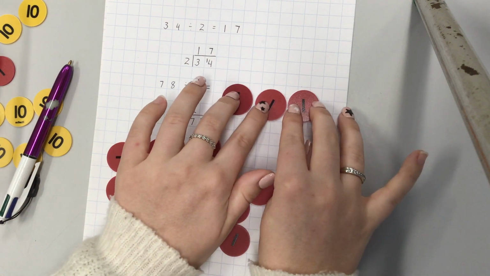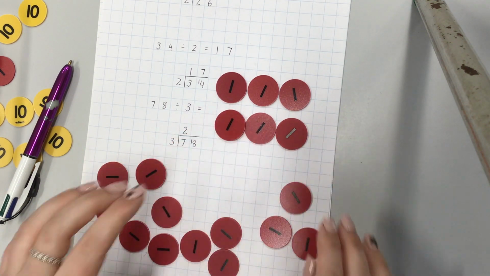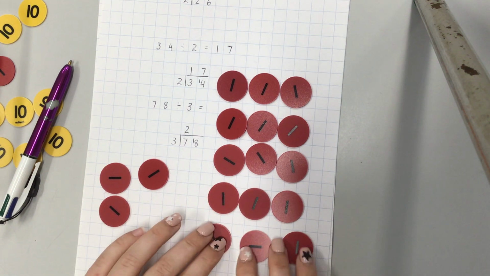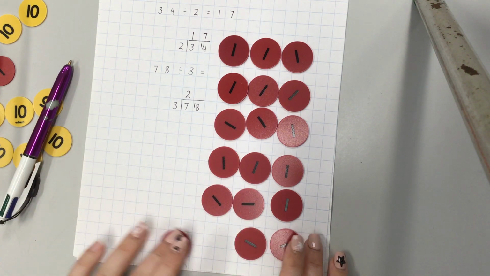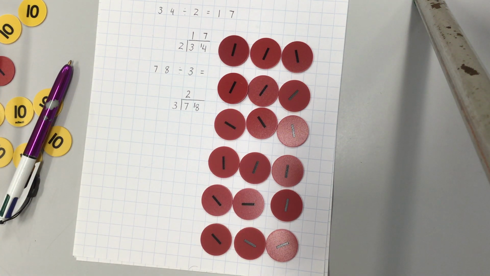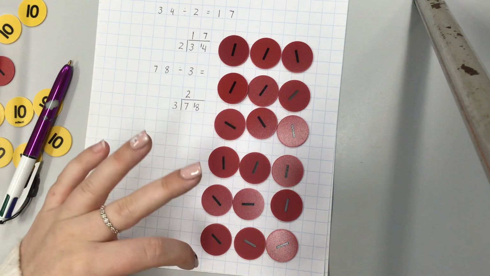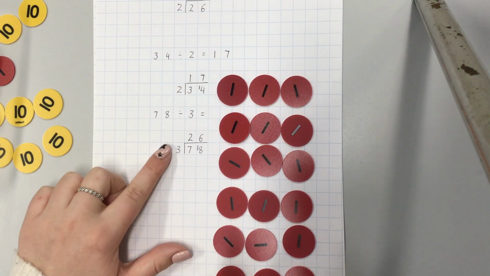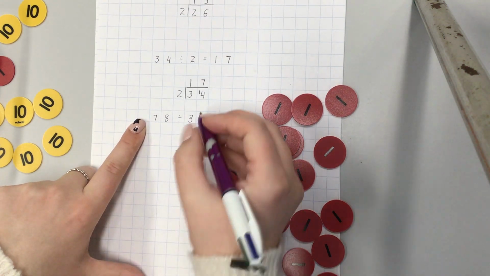So I'm going to make a group of 3 up here, another group of 3, another group of 3, another group of 3, another group of 3, and another group of 3. How many groups or lots of 3 fit into 18? 1, 2, 3, 4, 5, 6. So I put my 6 up here. And so the answer, 78 divided by 3 is 26.